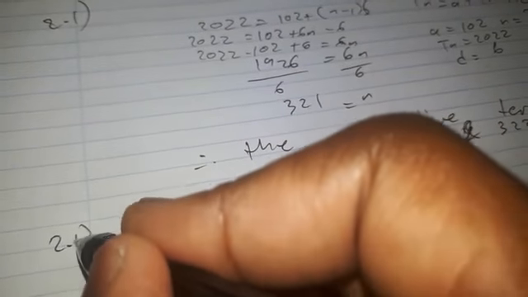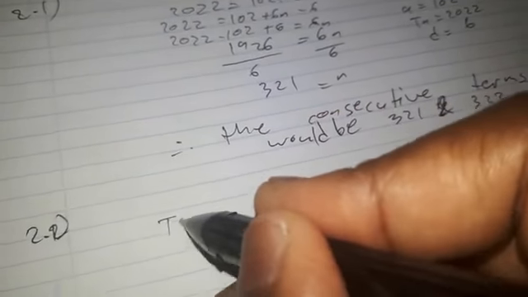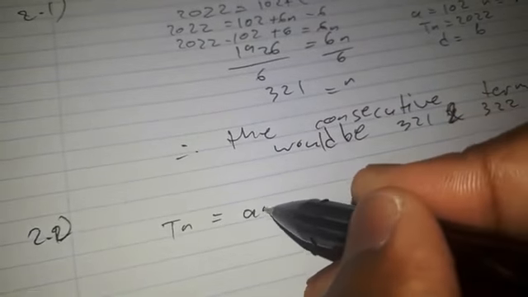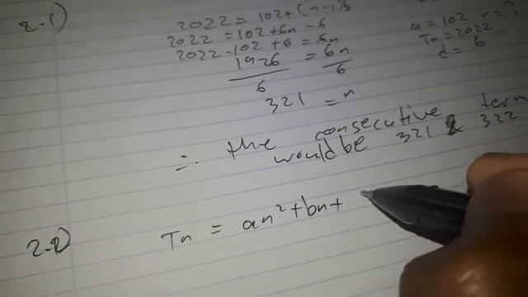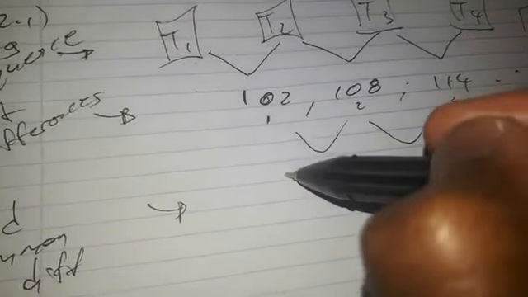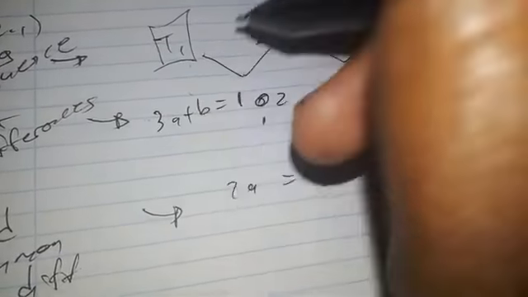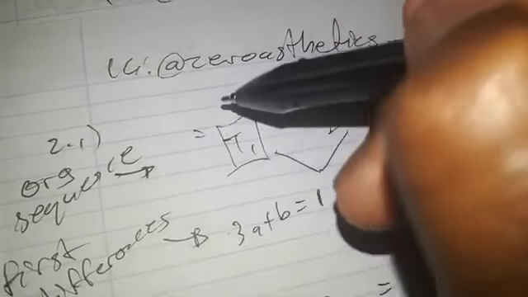The one thing to remember is that our general term looks like this: Tn is equal to an squared plus bn plus c. Now the big idea is, here we know that this is equal to 2a. This is equal to 3a plus b, and then whatever the first term is, it is equal to a plus b plus c.